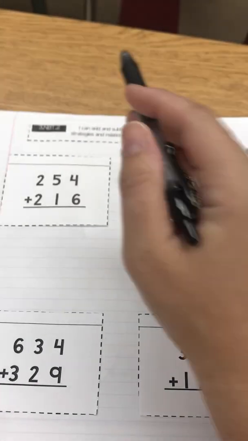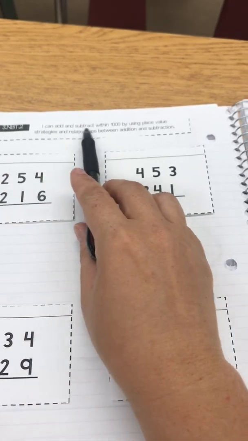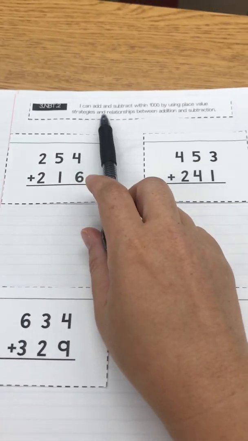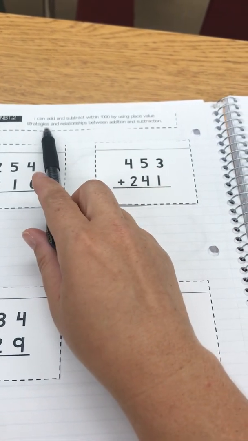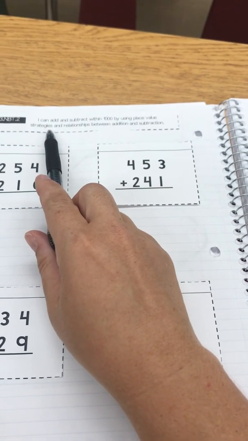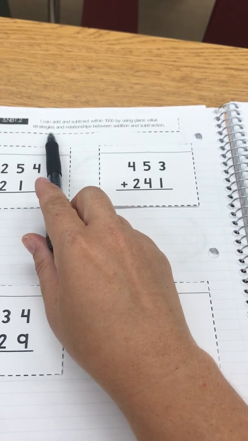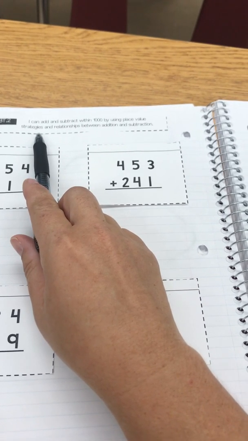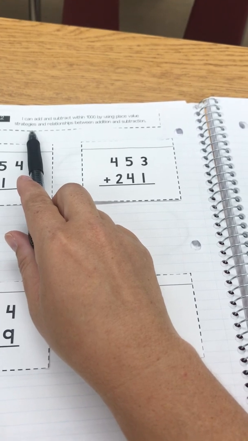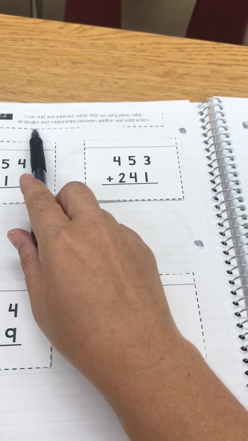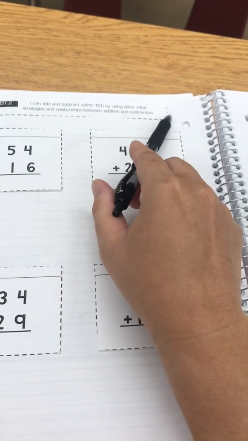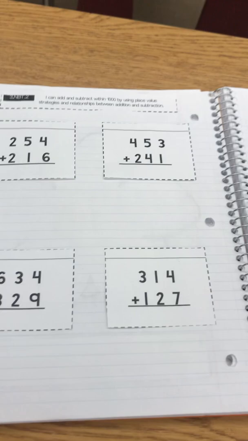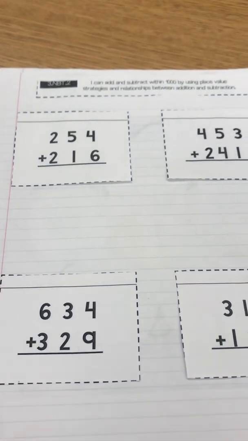So this is page 14. You're going to want to cut out and glue down your standard, which says I can add and subtract within 1,000 by using place value strategies. So that is why I have to show you the place value addition, because that is your standard. You are going to have questions on your state test where you're going to be required to do an addition problem using place value, and relationships between addition and subtraction. Of course, we're using addition at the moment. We'll get to subtraction next week.